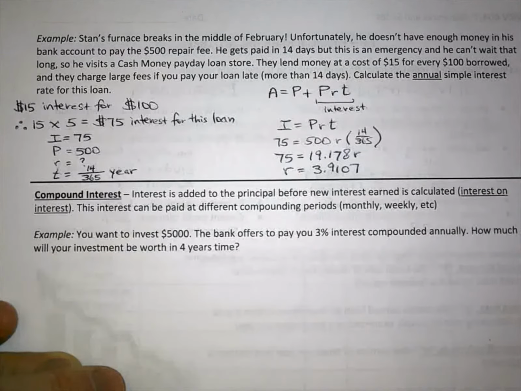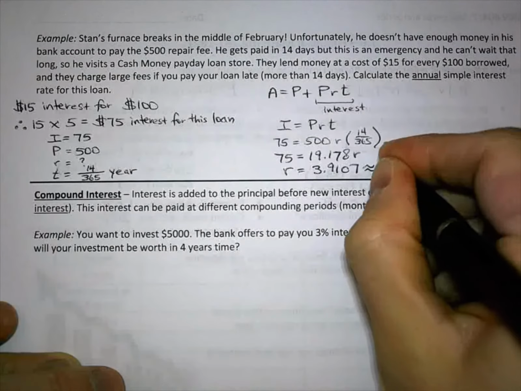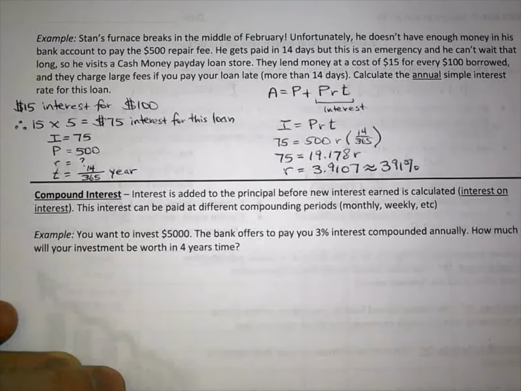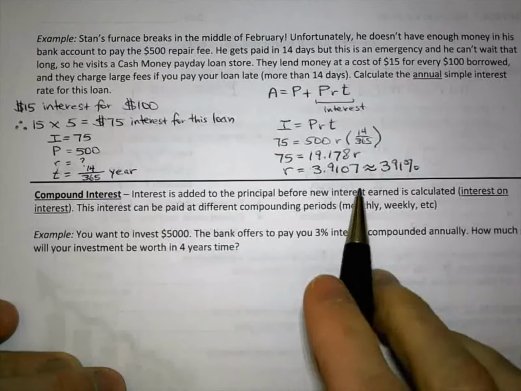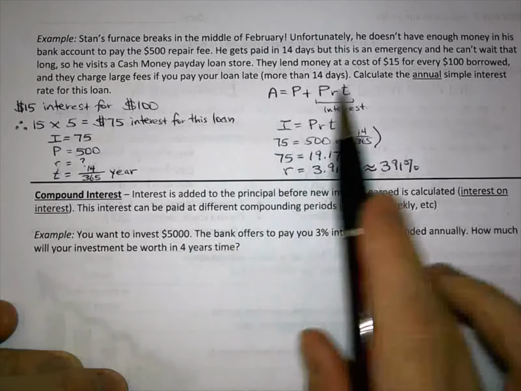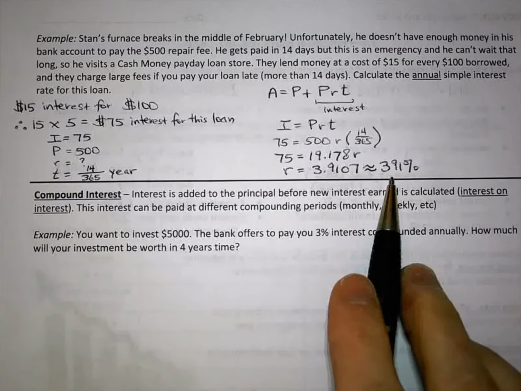Now that is a decimal, so I want to change that into a percent. I multiply by 100, so I get 391%. Okay, and so that's why we have this example, because you see that with a payday loan store, you're actually paying 391% interest, which is crazy, right?